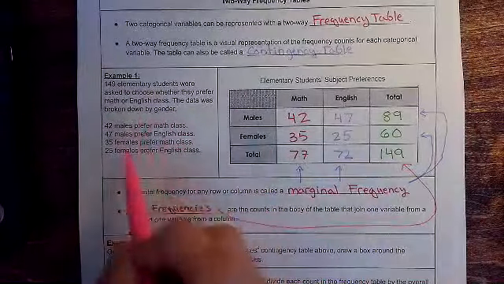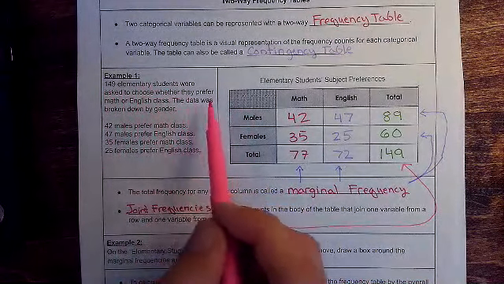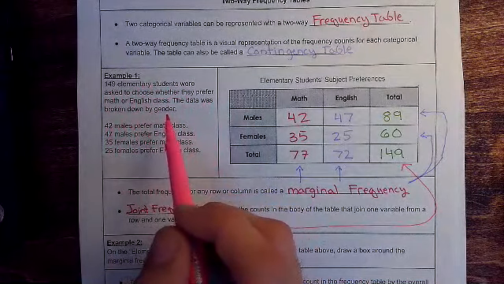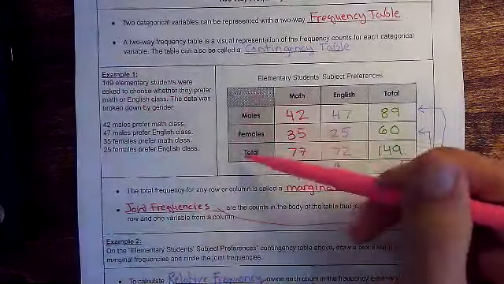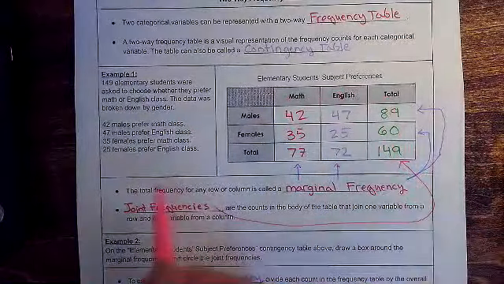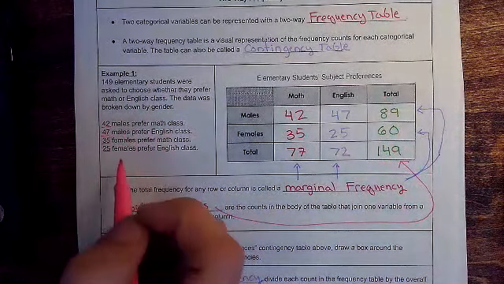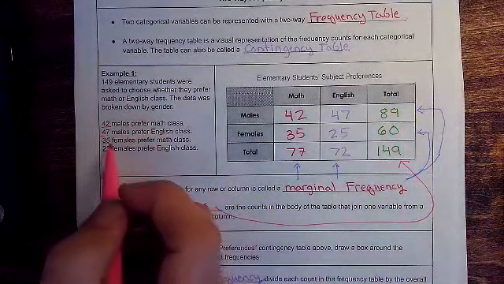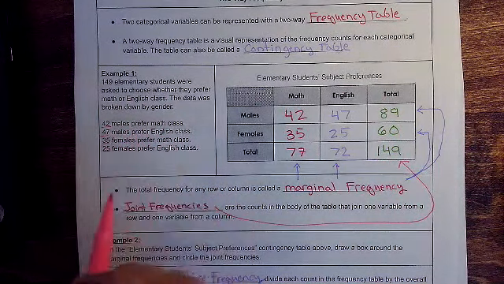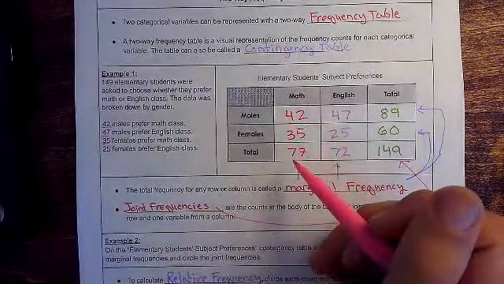So this is a bunch of information here. It says 149 elementary students were asked to choose whether they prefer math or English. The data was then broken down by gender. So we have a variable of gender, and we have a variable of do they prefer math or English. So it gives us our information here. We have 42 males that prefer math, 47 males that prefer English, 35 girls that prefer math, and 25 girls that prefer English.